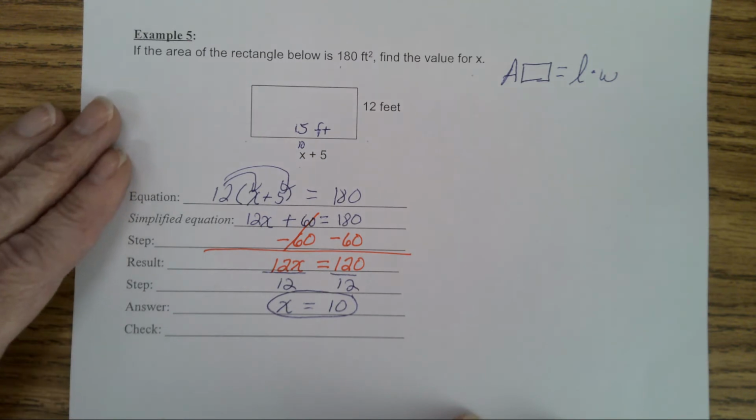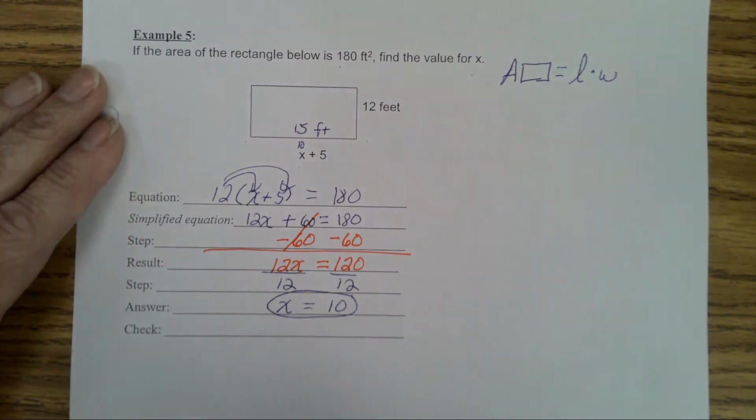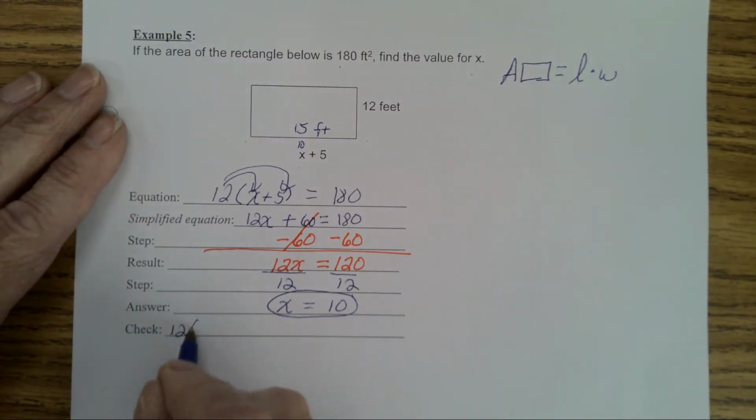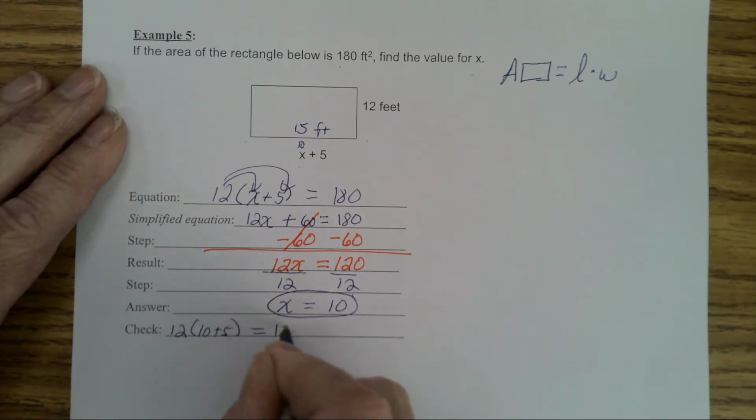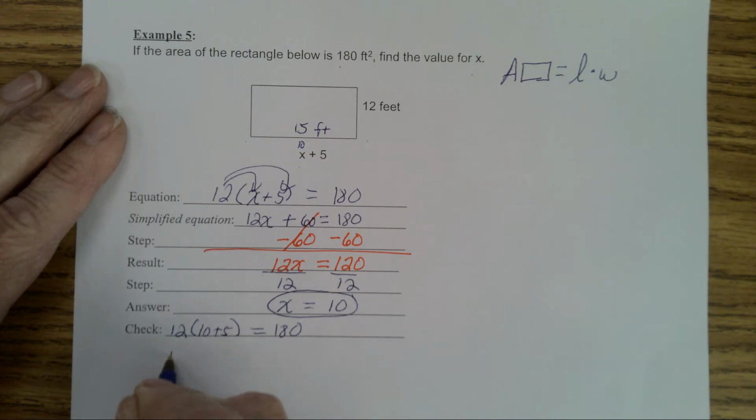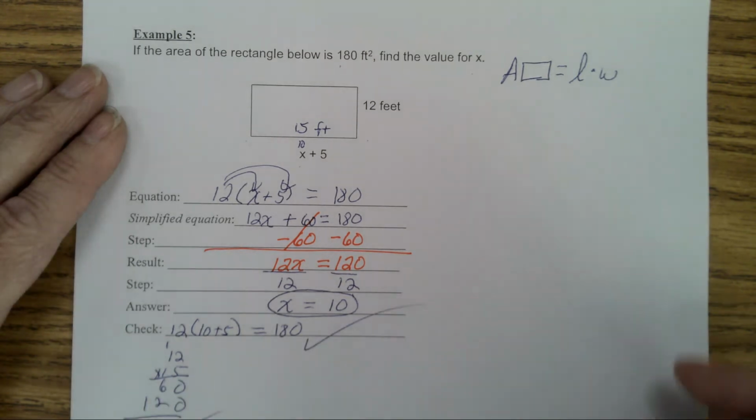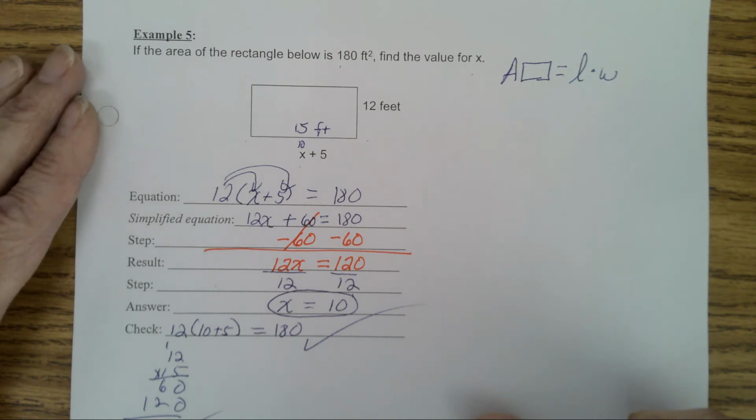Now let's check to make sure it really is 10. Does 12 times 10 plus 5, which is 15, equal 180? Well, 12 times 15, yes, it does. It equals 180. Any questions on that?